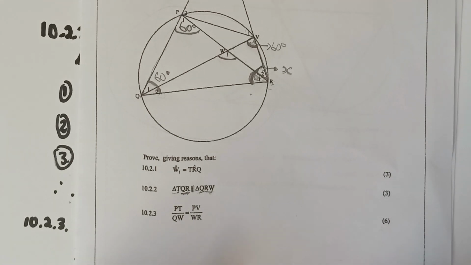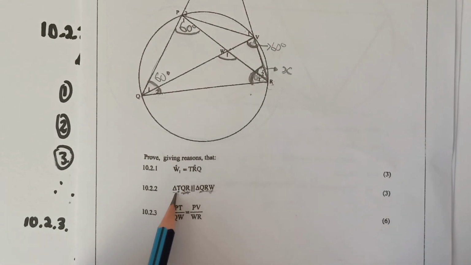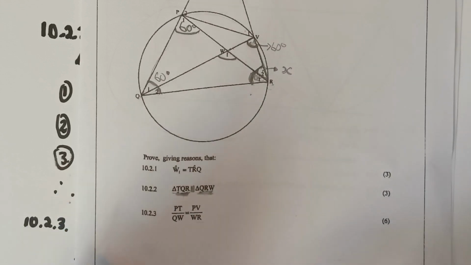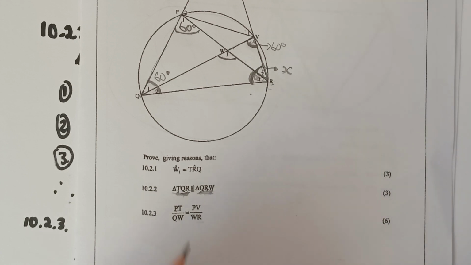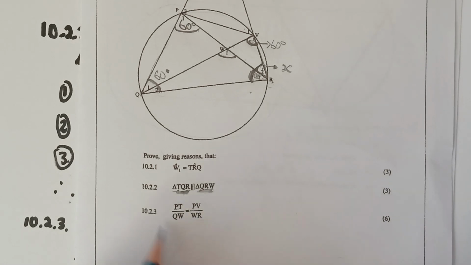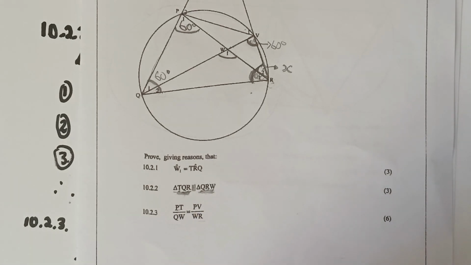I usually say, since I don't find anything here that is related to PT, QR, or PV, WR, or here it is QW, let me try to find a triangle connecting these letters, combining them all together to give me a triangle that can probably give me a similar triangle.